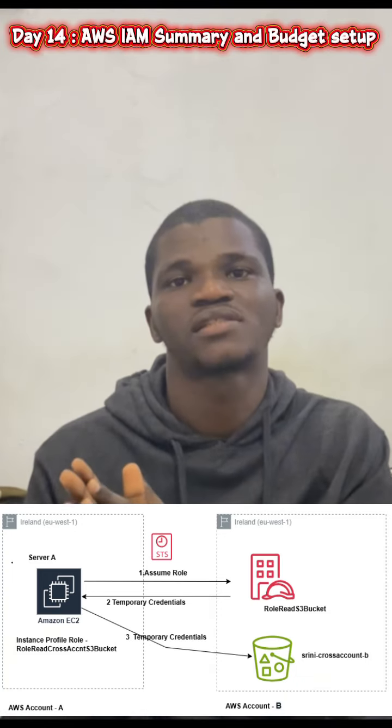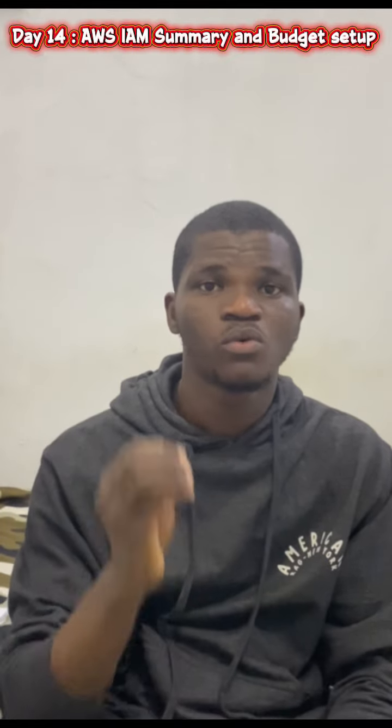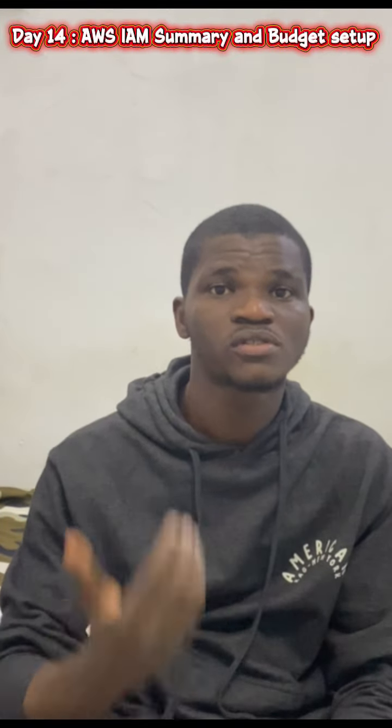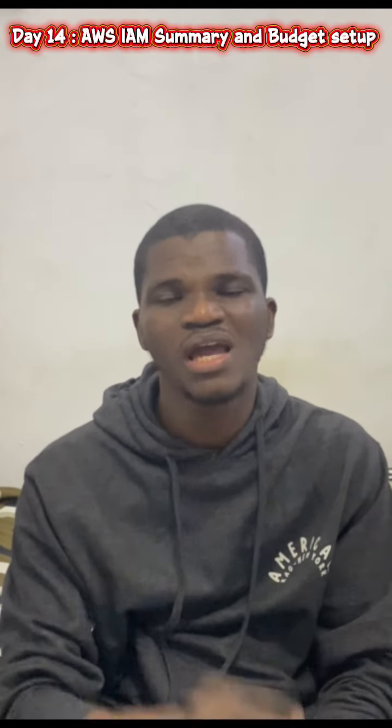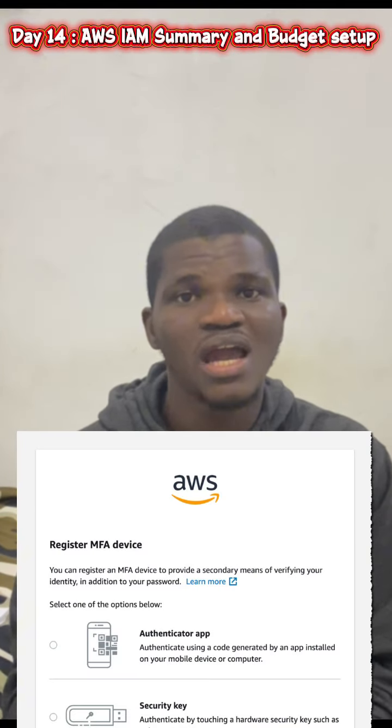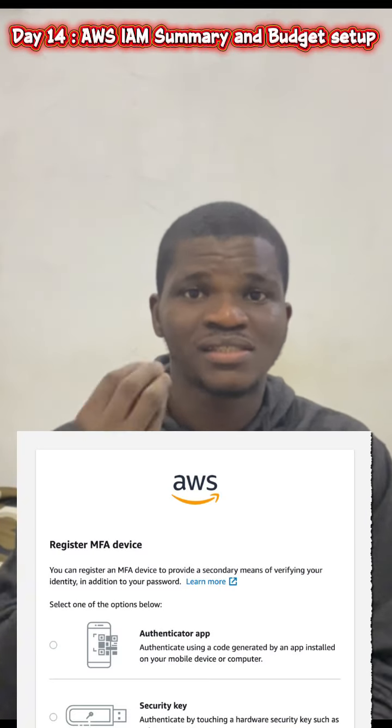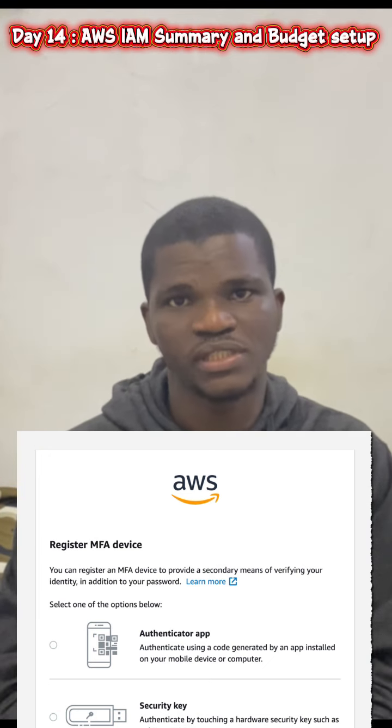Then for IAM security, we talked about how you can enforce multi-factor authentication on the root account, on the user account, and how you can set a password policy. And I also explained how you can set up a strong password policy.